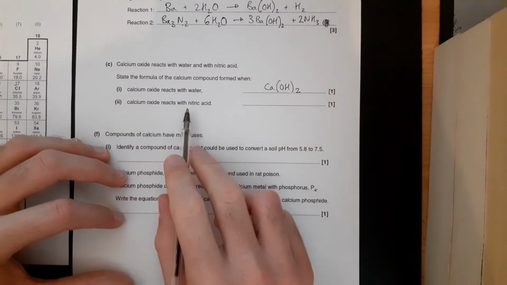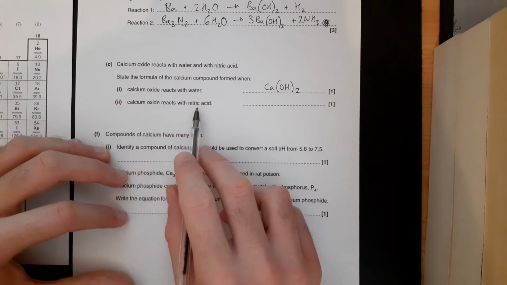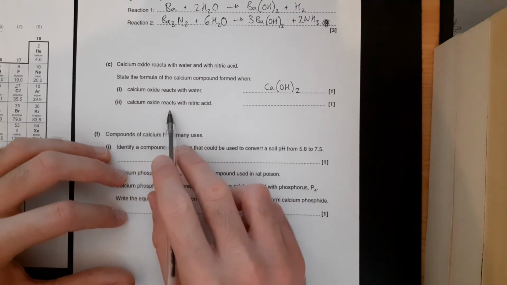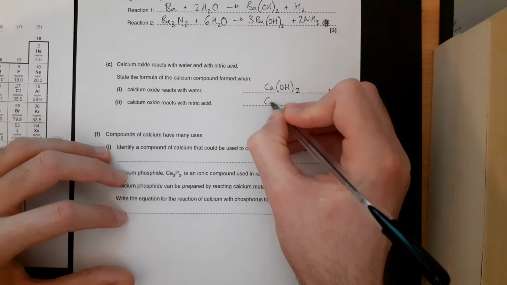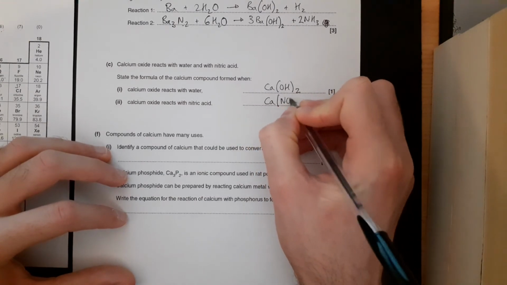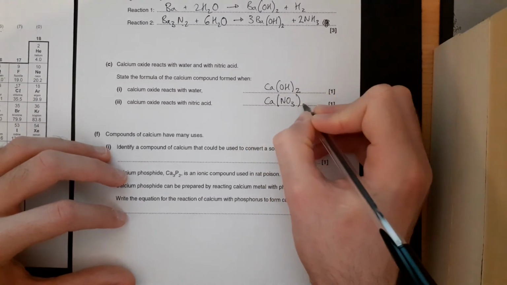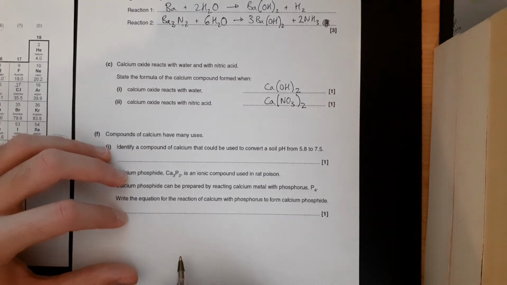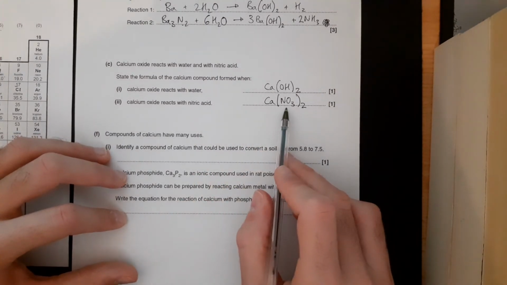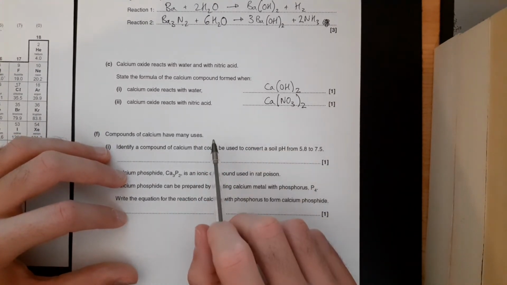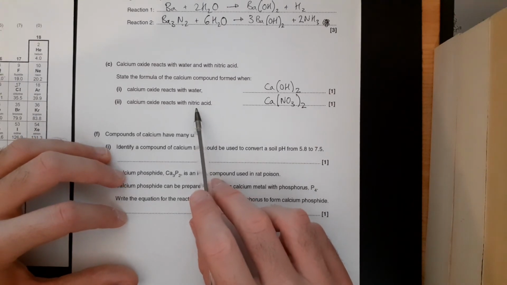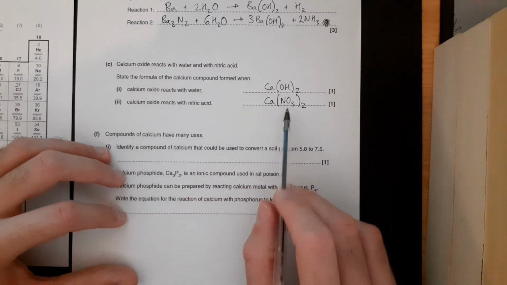If calcium oxide reacts with nitric acid, it's going to make calcium nitrate. Okay, and so the nitrate ion is NO3 minus. So again, we're going to have 2 of them in a bracket. It is worth making sure you're familiar with these different ions. The nitrate ion from nitric acid is NO3 minus.